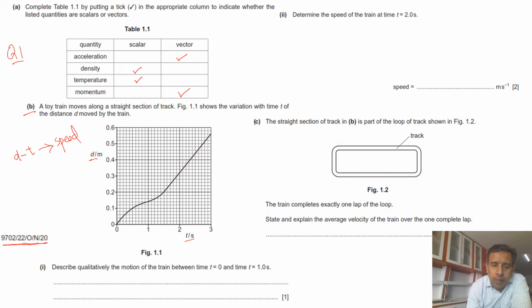It means describe qualitatively the motion of the train between 0 and 1 second. This is 0 and 1 second. So for this, the slope is positive and decreasing. When the slope is positive and decreasing, decreasing means it's becoming parallel with the x-axis. So the slope is decreasing.